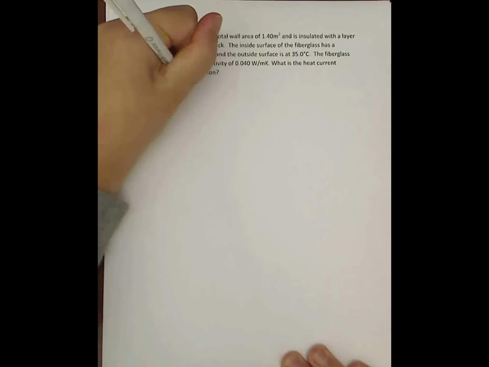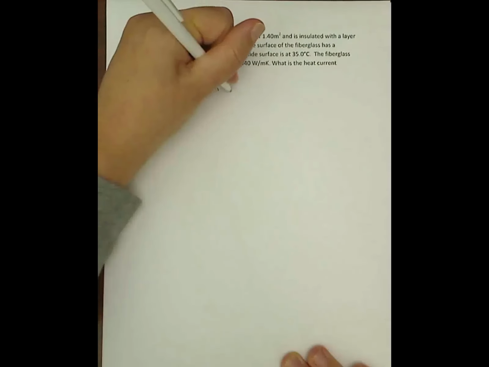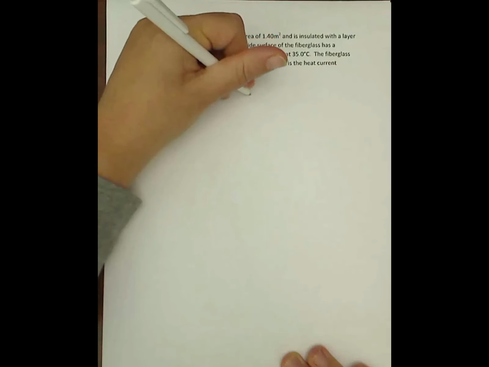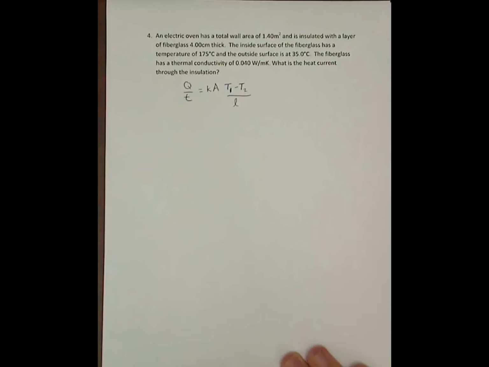So our equation for heat loss by conduction is that the rate of heat loss, Q over T, is equal to K, which depends on the material, that's the thermal conductivity, A, the cross-sectional area, times the temperature on the hot side minus the temperature on the cold side over L. Why do we do temperature on hot minus temperature on cold? Because the heat flows from hot to cold, and we want to have our heat flow being a positive number.